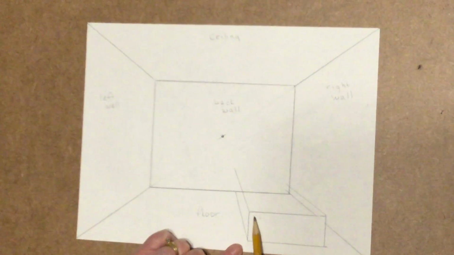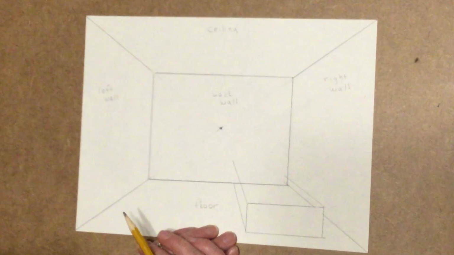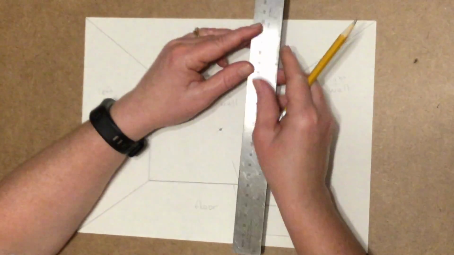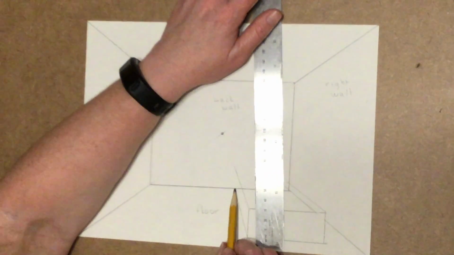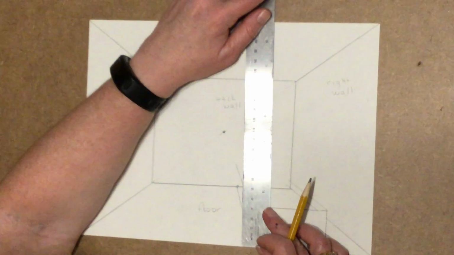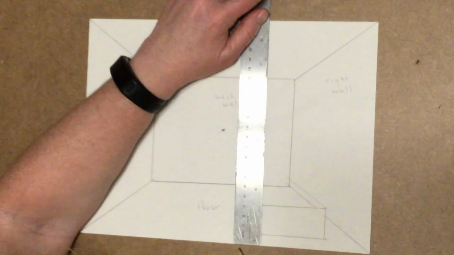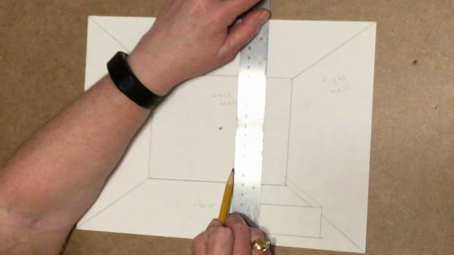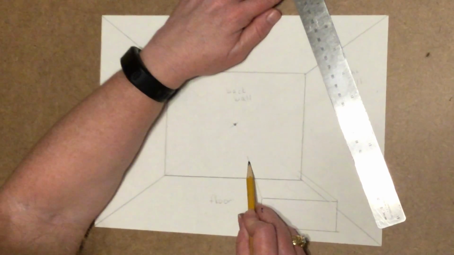So now I have these going down, but if you notice, I didn't take it all the way down to that point. The next thing I'm going to do is make another 90-degree angle from where this meets this floor right here. So I'm going to line up my ruler, make sure that it's going to be straight. 90-degree angle, I'm going to meet this line right here.